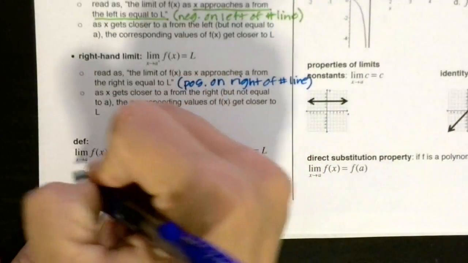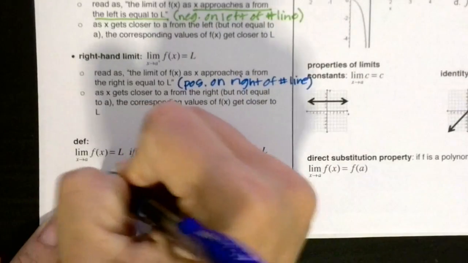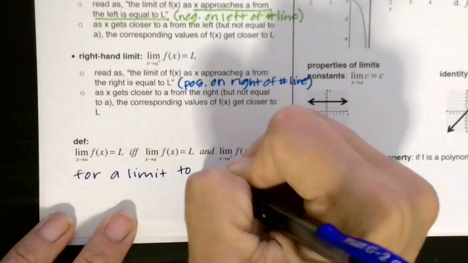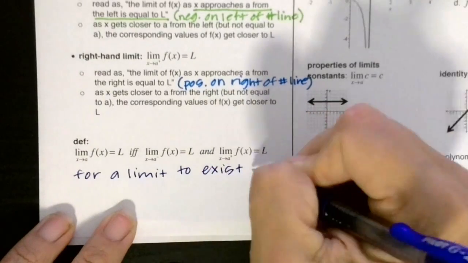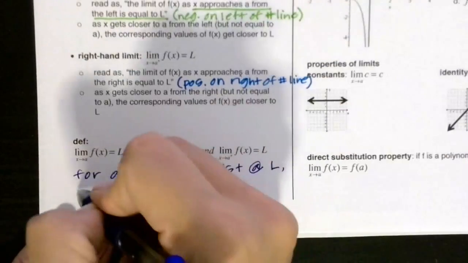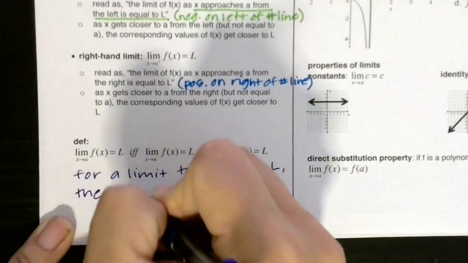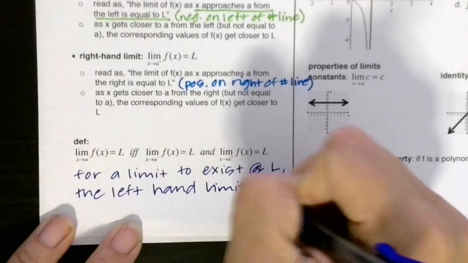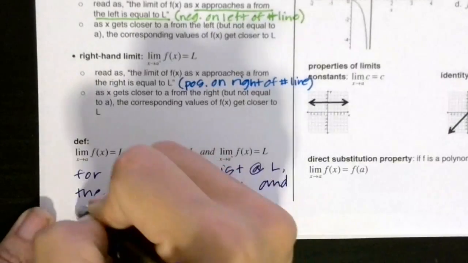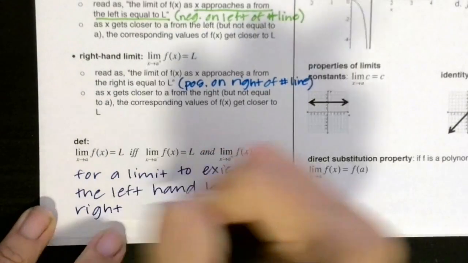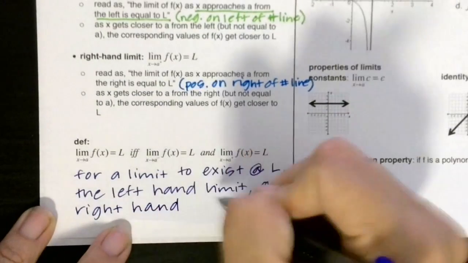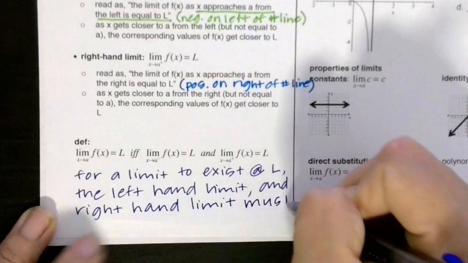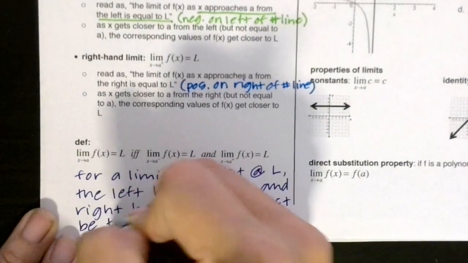So we're just going to write for the limit to exist at L, the left-hand limit and right-hand limit must be the same.